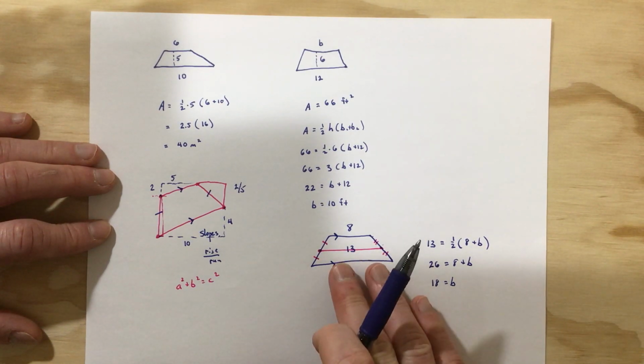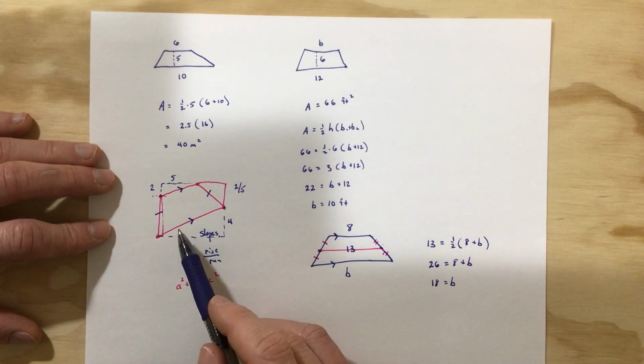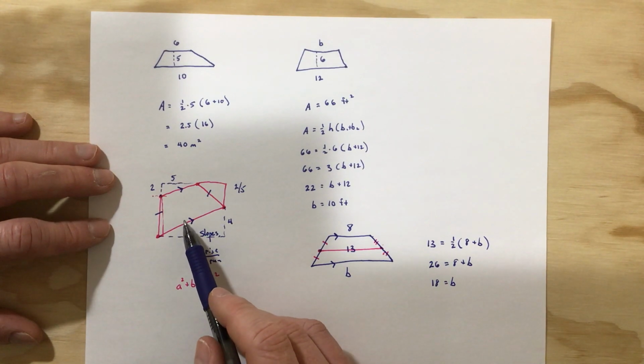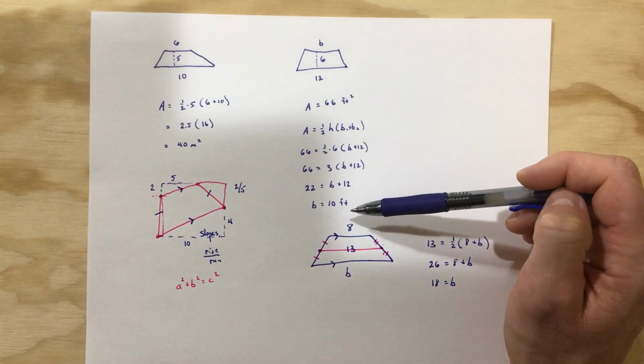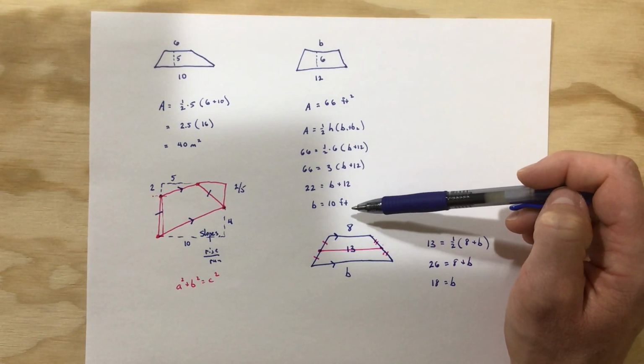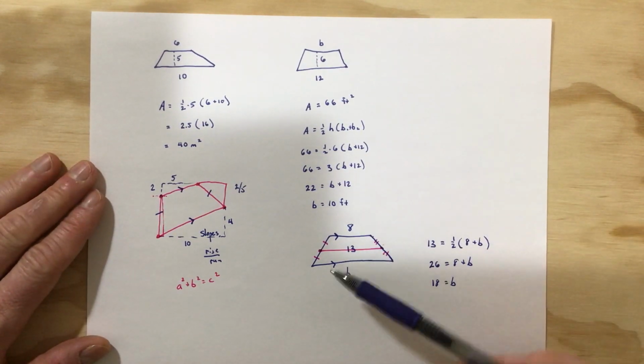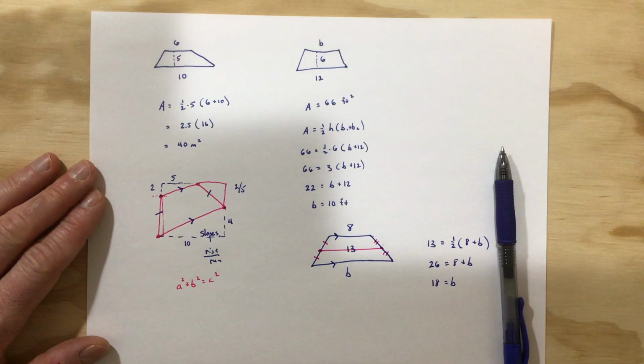Okay, so we got the midsegment theorem. We have proofs about trapezoids and isosceles trapezoids. We find the area of trapezoids, and if I give you the area, you can find bases and heights, stuff like that. Hopefully this gets you started on trapezoids, and good luck.